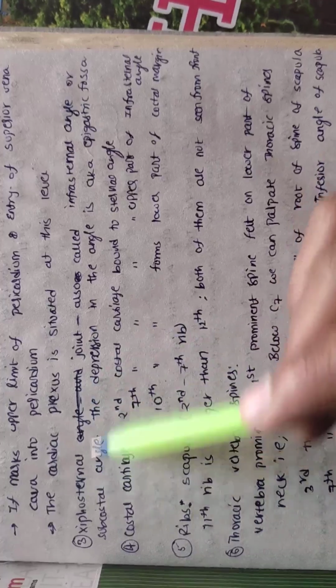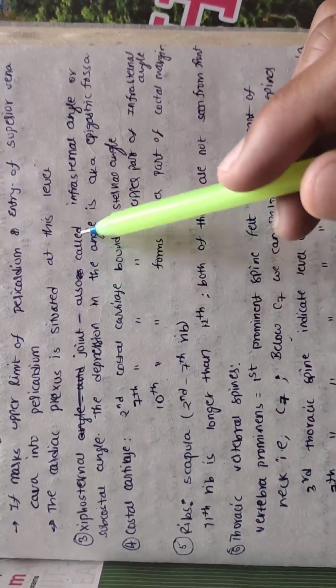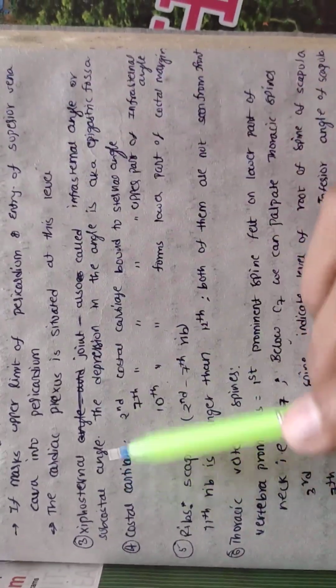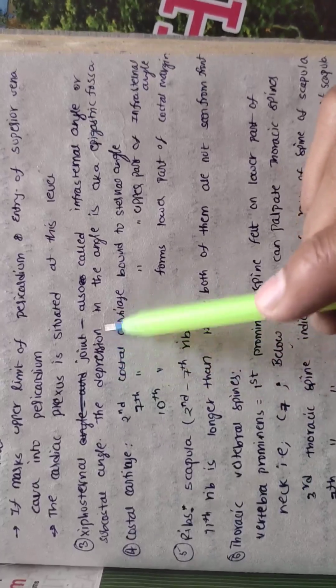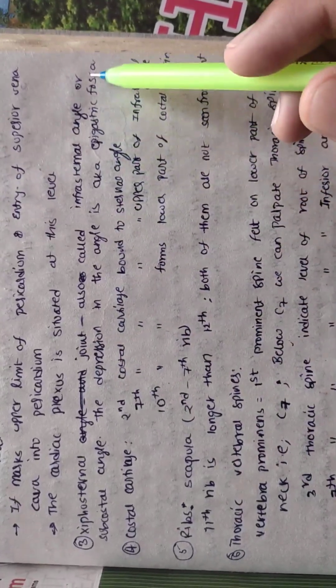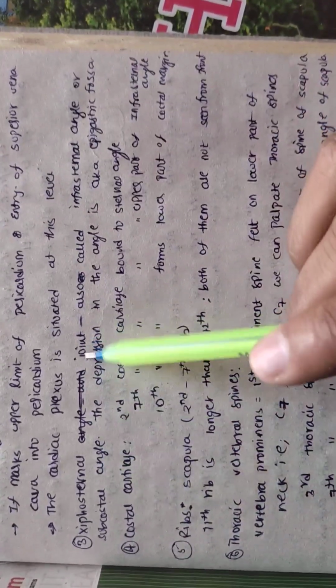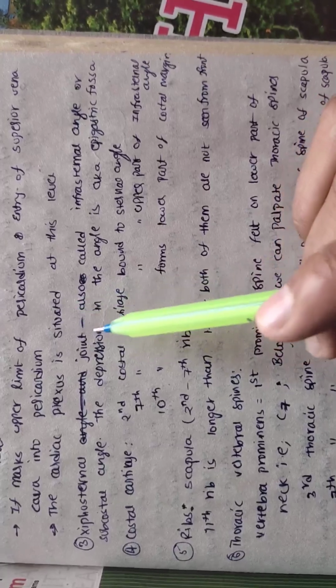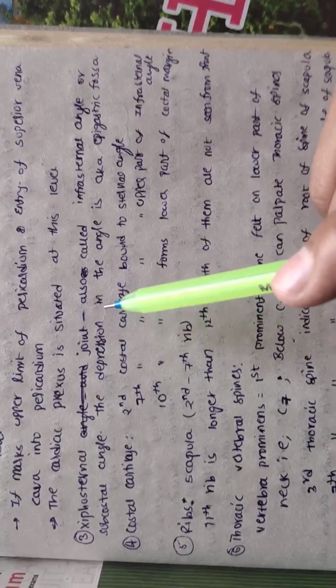Xiphosternal angle, xiphosternal joint, also called infrasternal angle or subcostal angle. The depression in the angle is also known as epigastric fossa. What is xiphosternal joint means? Xiphoid process on the body of the sternum there will be a joint that is called xiphosternal joint.